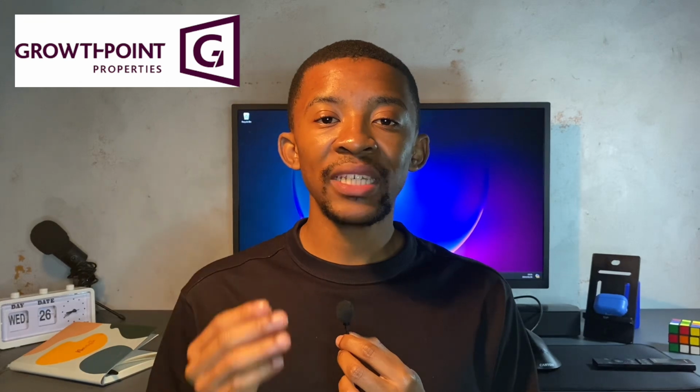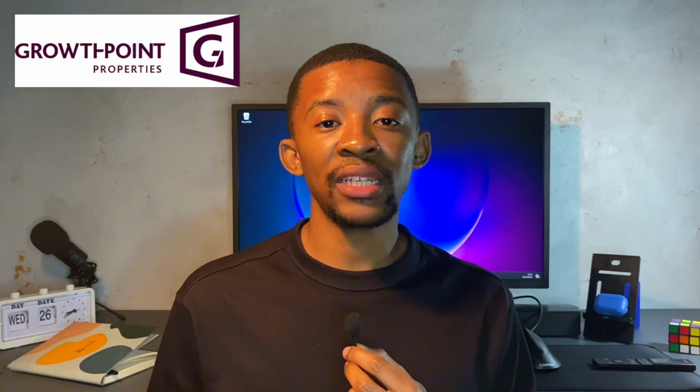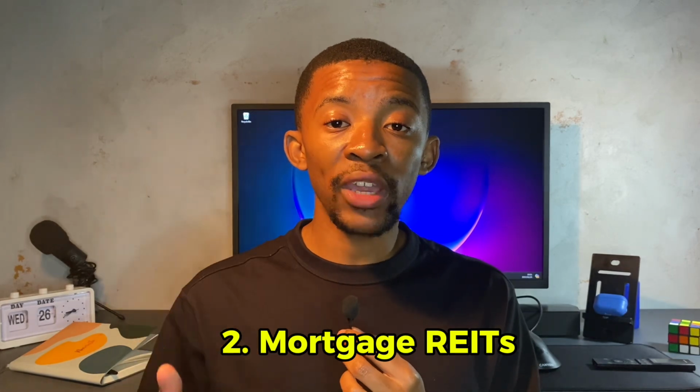Growth Point Properties Limited in South Africa is an example of an equity REIT that owns and manages a diversified portfolio of properties across various sectors. The second type of REIT is known as mortgage REITs.